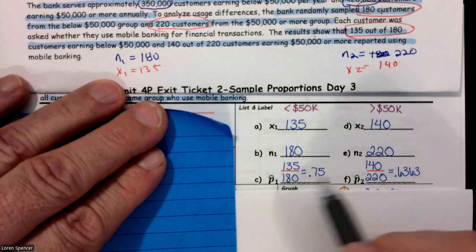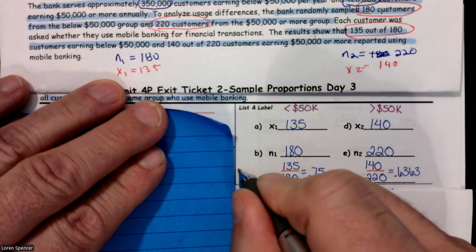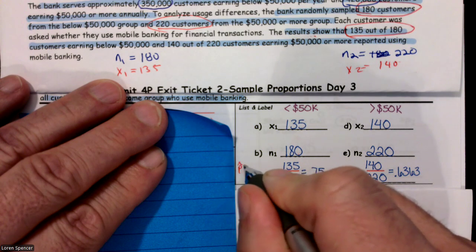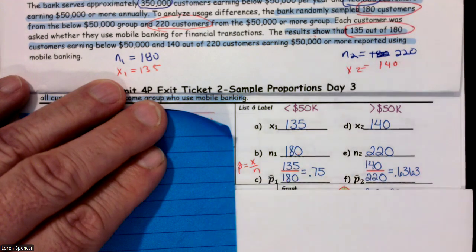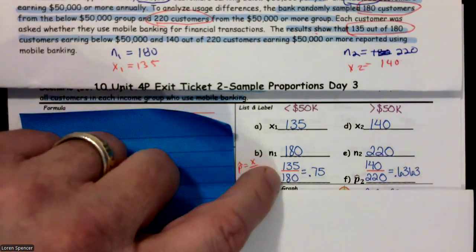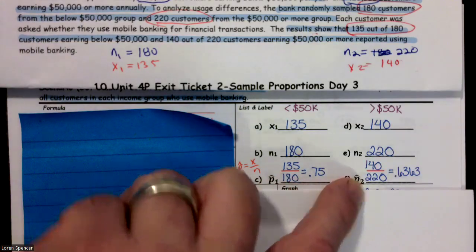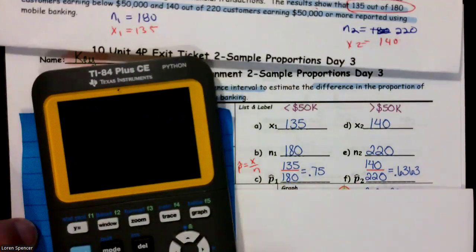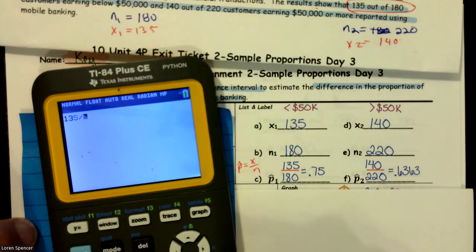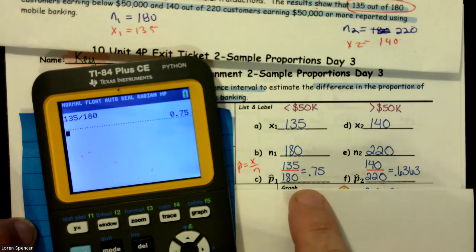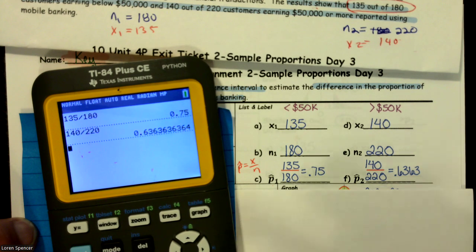Remember, we have p hat 1 and p hat 2, and p hats are just basically x divided by n. So in this case we have 135 divided by 180, and when we check that out, we get 0.75. And then we have 140 divided by 220, and we get 0.6363.